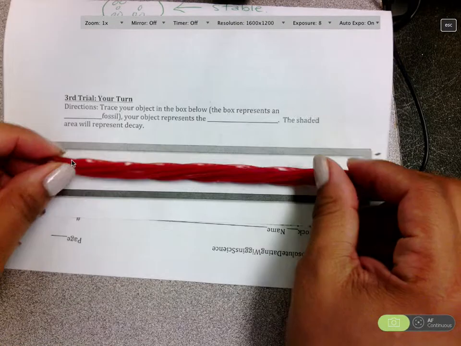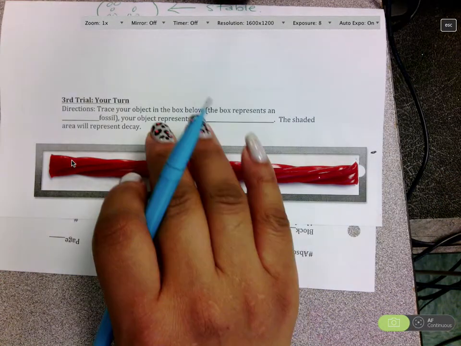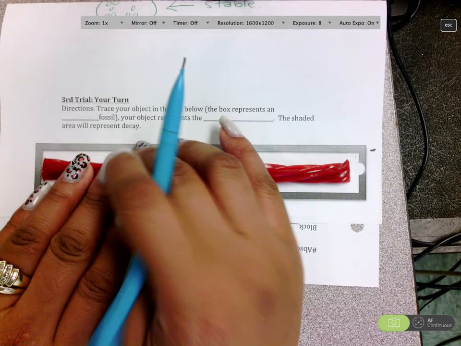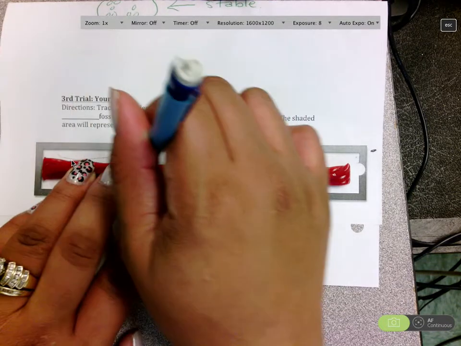You're going to place it in the box, and you're going to lightly trace it. Don't do it now. Just trace around. It doesn't have to be perfect.